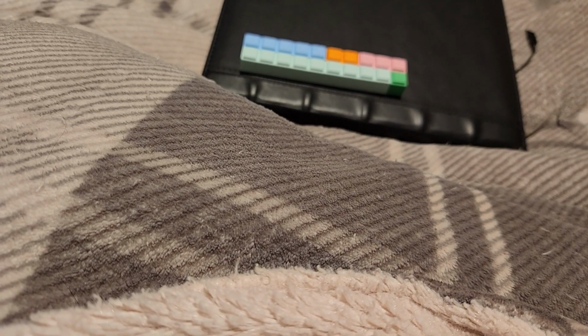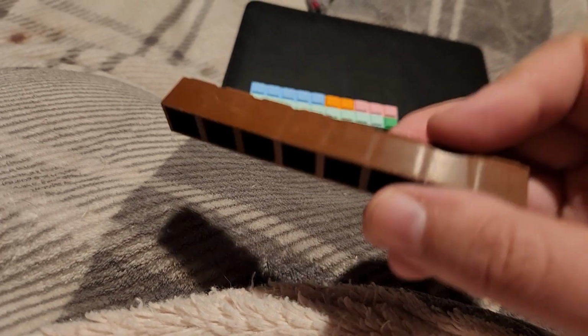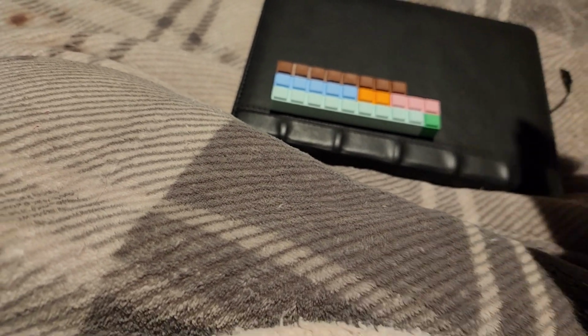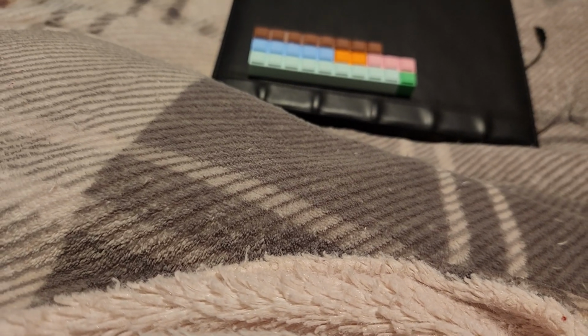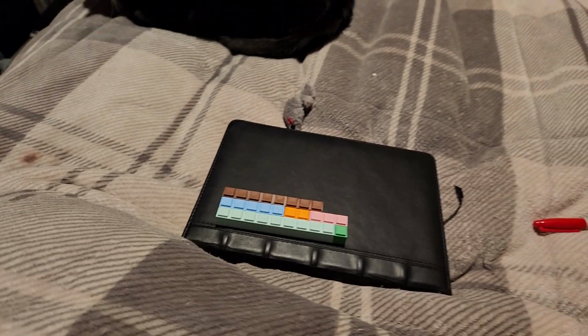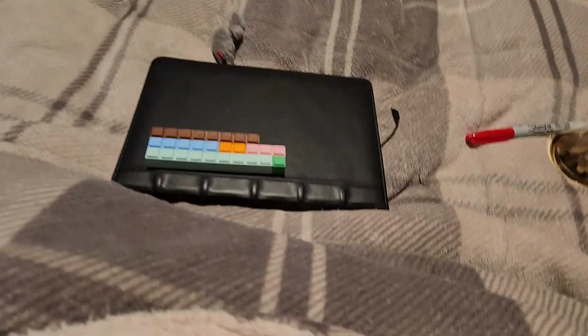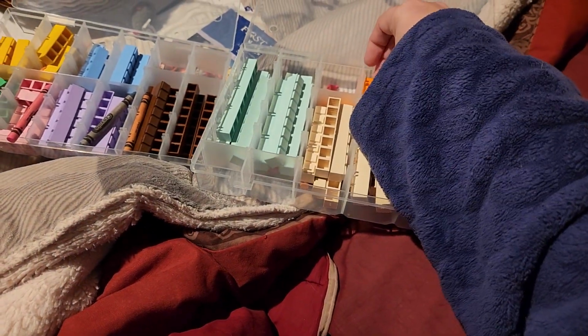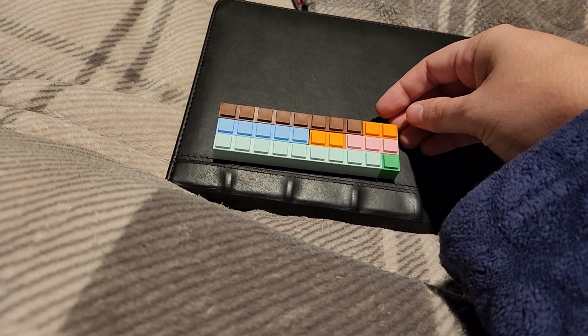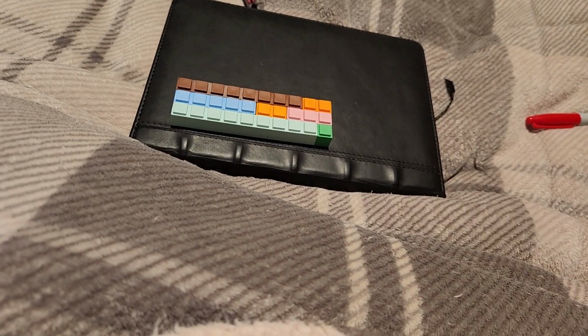Let's do an 8. Actually, that's another 9. Where's my 8s? We can use an 8. 8 and 2 is 10. I don't know what my 2s are. So there's 8 and 2. So that's 10.